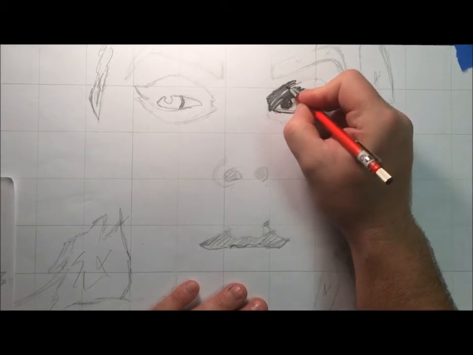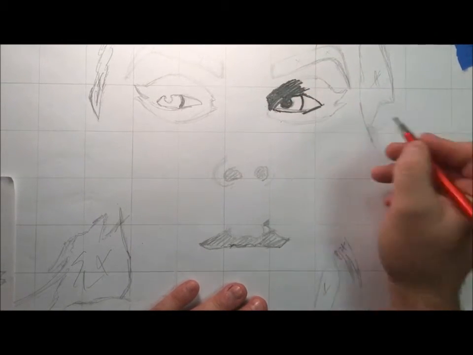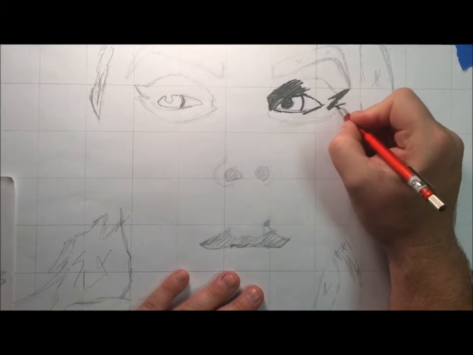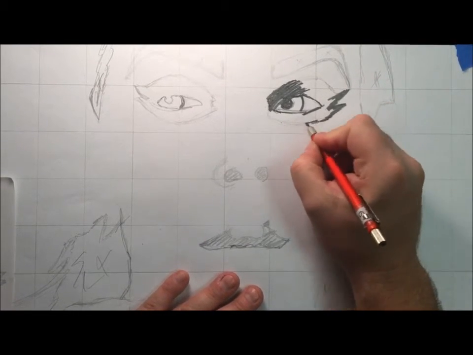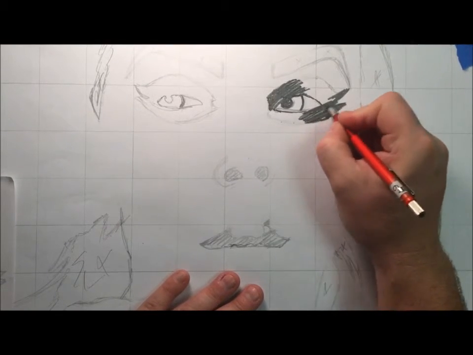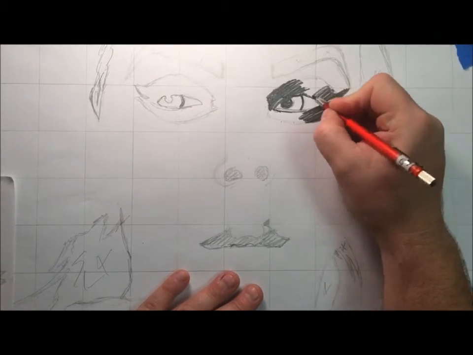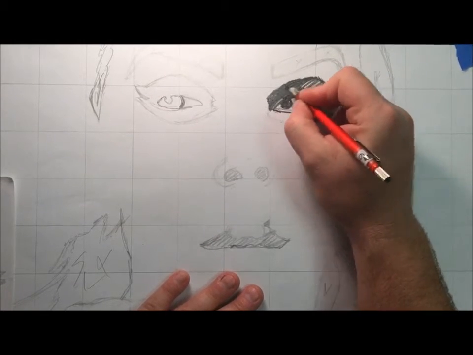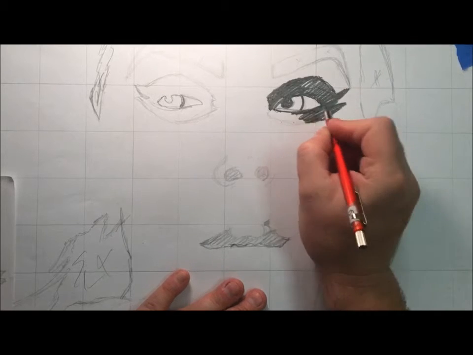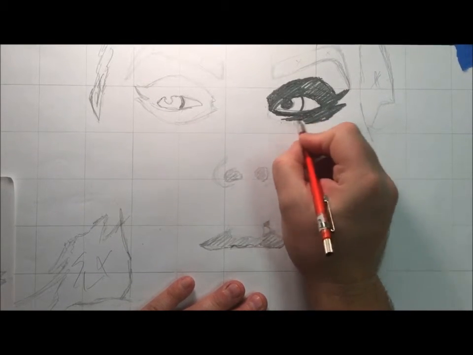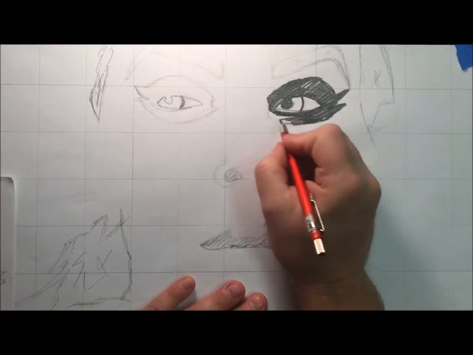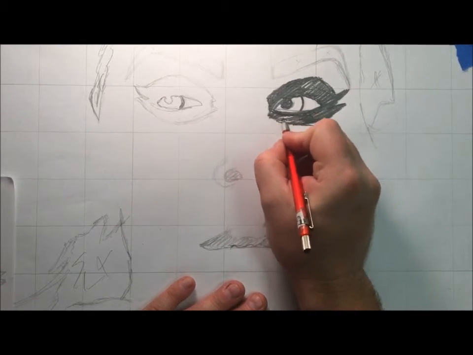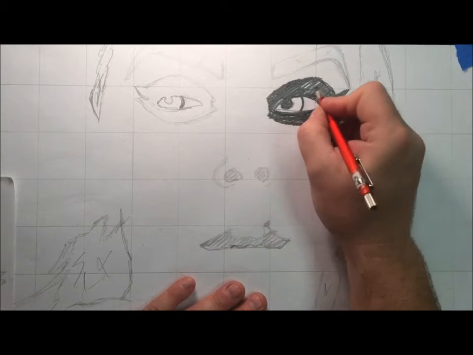I'm still looking back and forth at my picture, but you're really going to see this eye begin to come to life here. By no means is this my final shading. I'm just filling in my dark areas, but this will give you an idea of where we're going to be as far as this picture goes. You can see that eye begins to jump out and really come to life a little bit here. So there's your eye, like that.